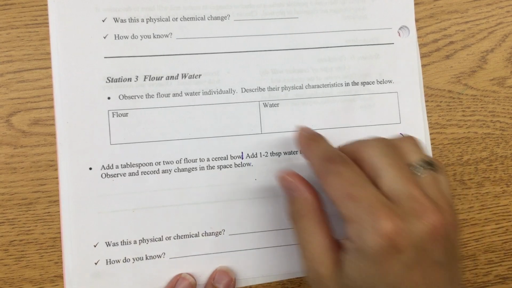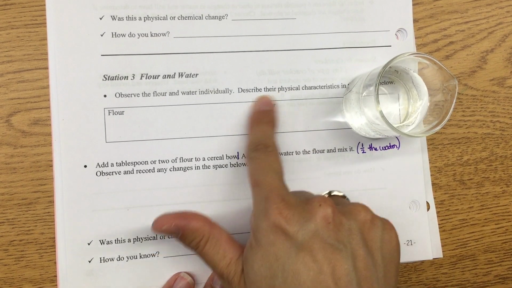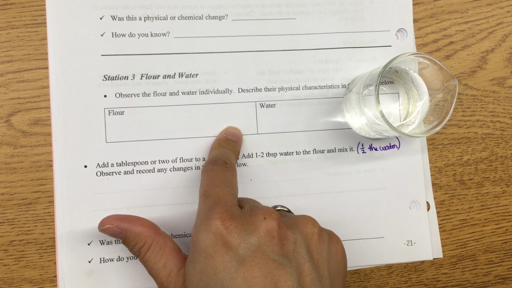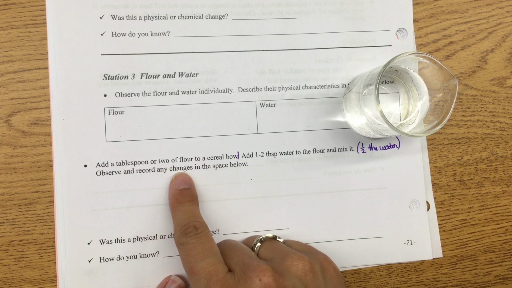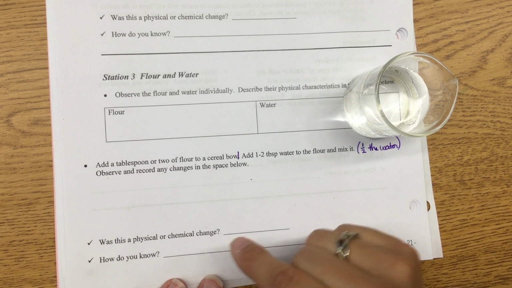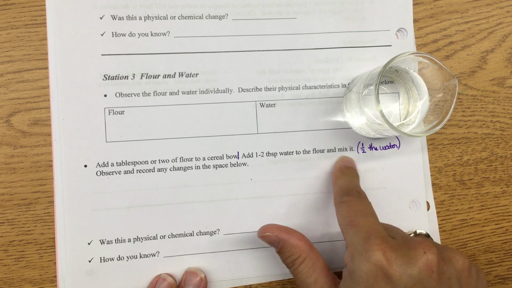Okay. Station 3, flour and water. So again, physical characteristics of water go here, and you don't need a lot of flour, okay? A tablespoon or 2, 4 tablespoons would be more than enough, okay? If you don't have flour, cornstarch would work well as well, okay? So add 1 or 2 tablespoons of water to the flour mixture.